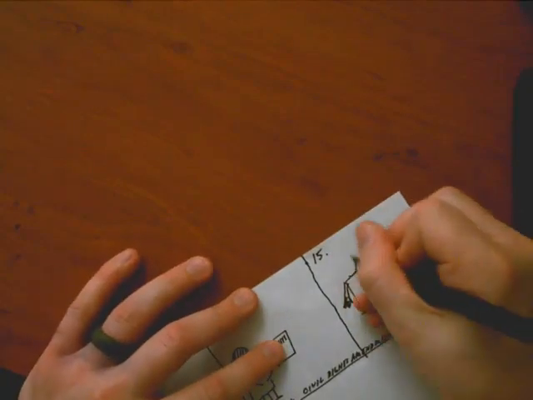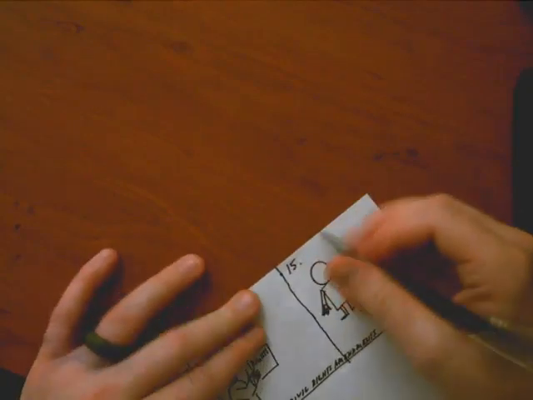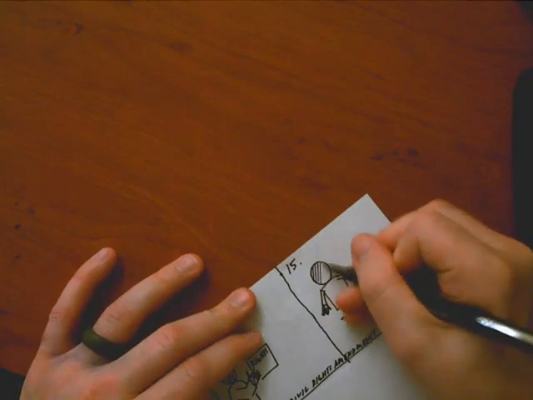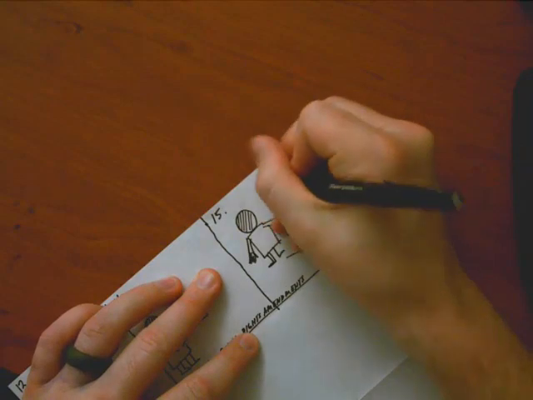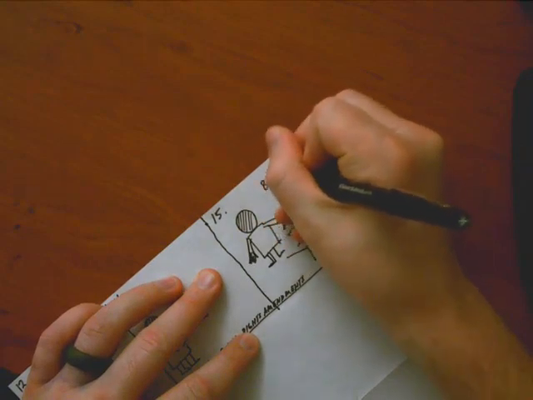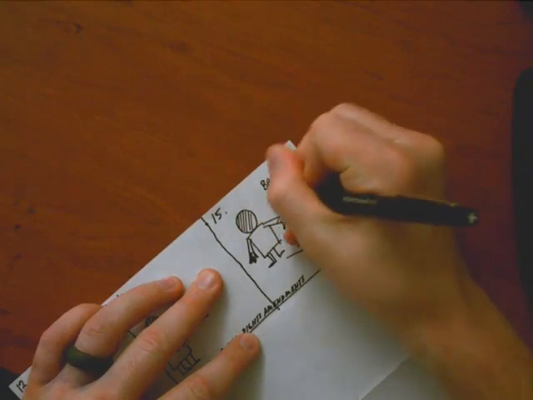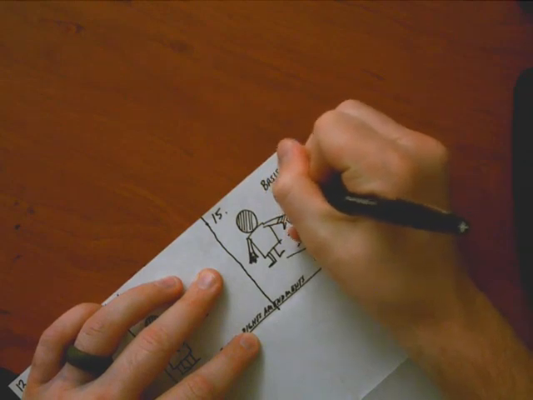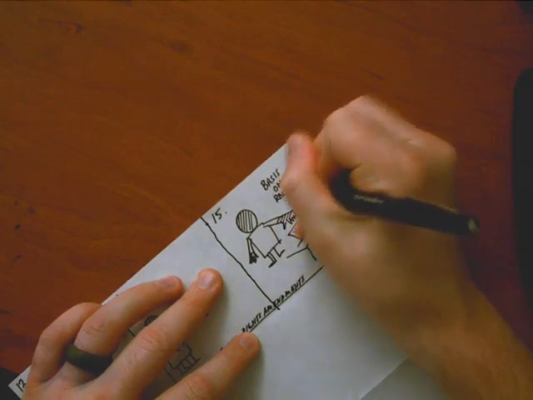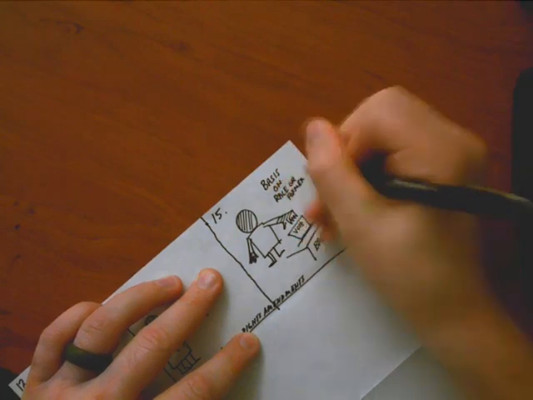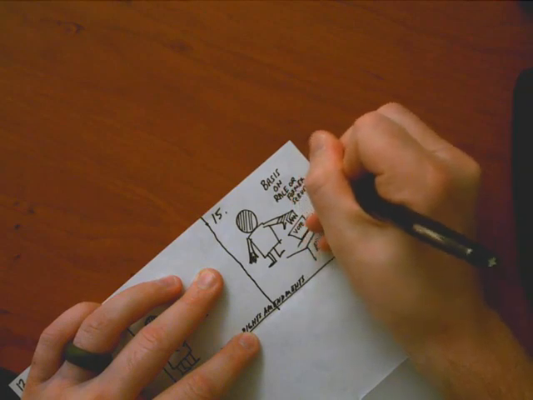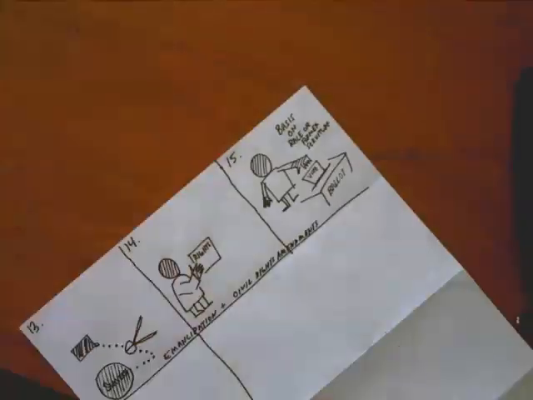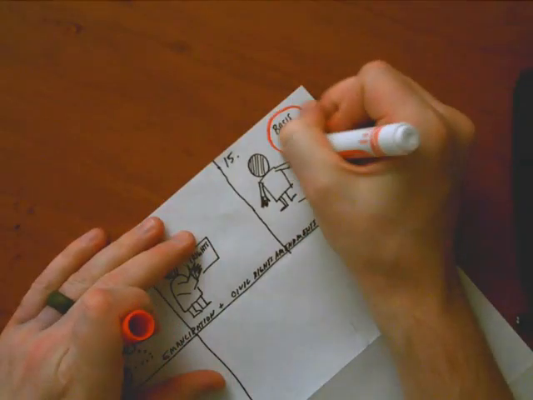Okay? Again, these are known as the Civil Rights Amendments.